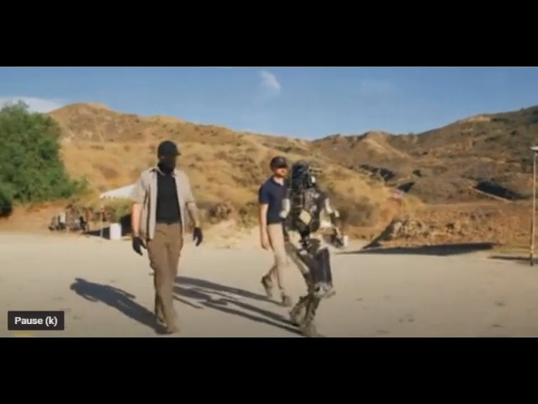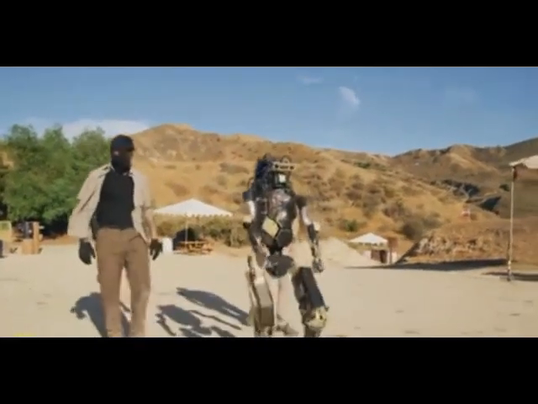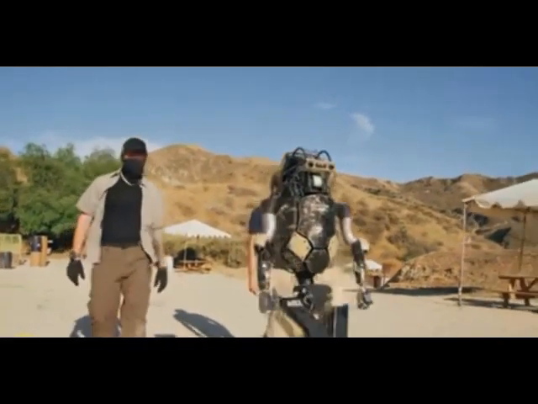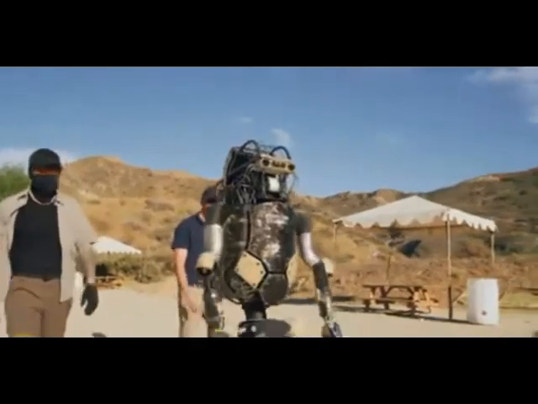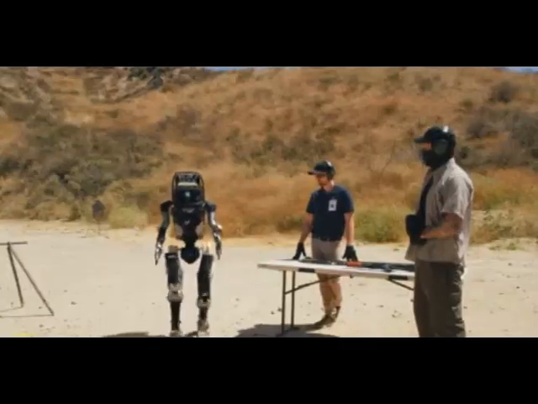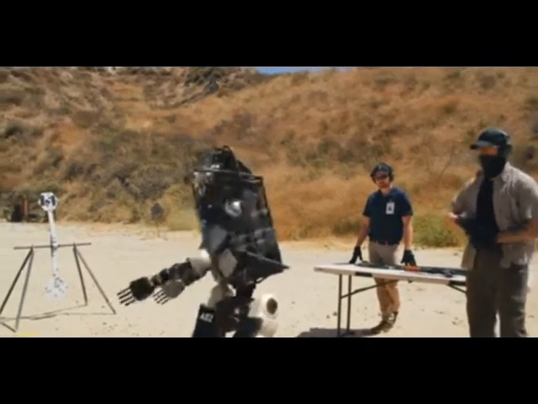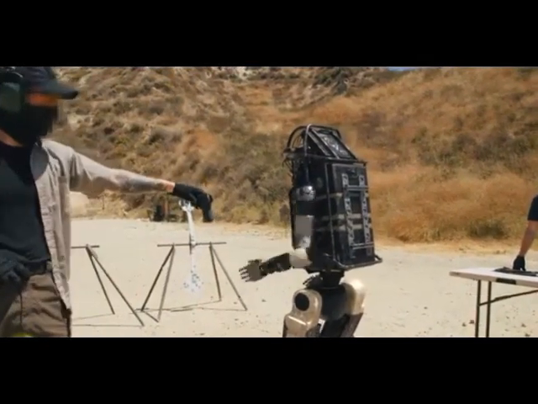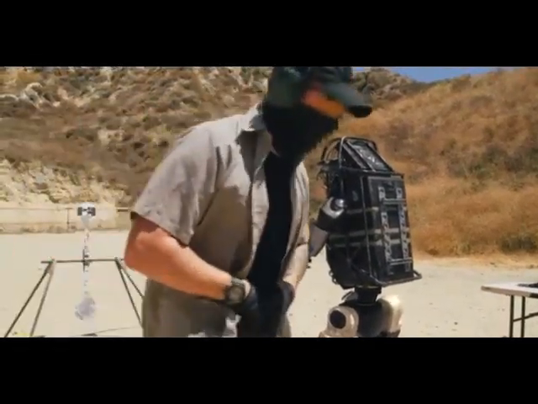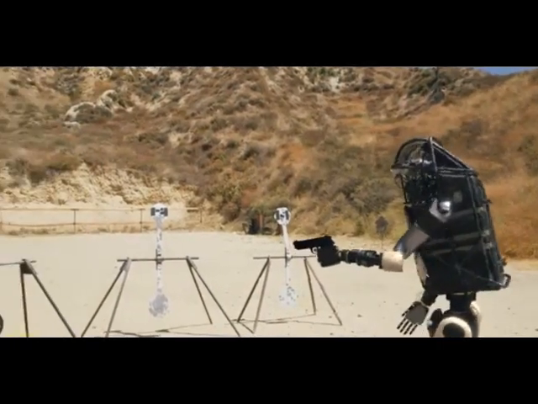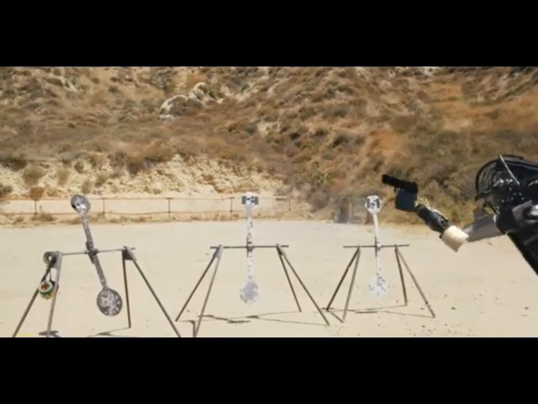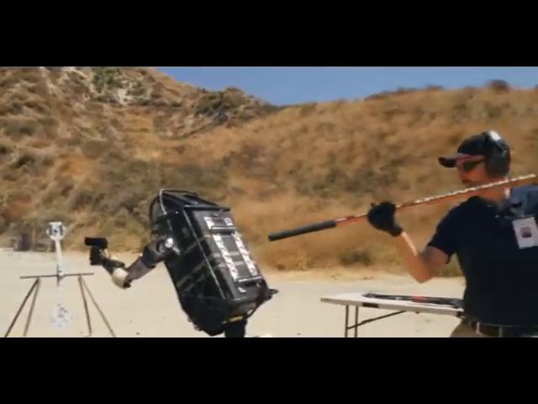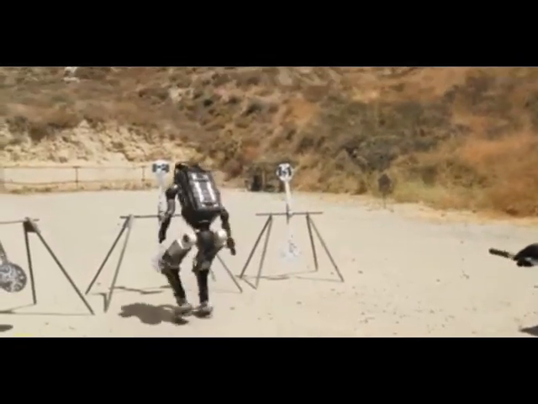Here, Atlas is developed by Boston Dynamics. The robot is trained in such a way that it is able to operate in different circumstances. Look at the aim of the robot, it is so perfect that a human being is not capable of doing that type of work.